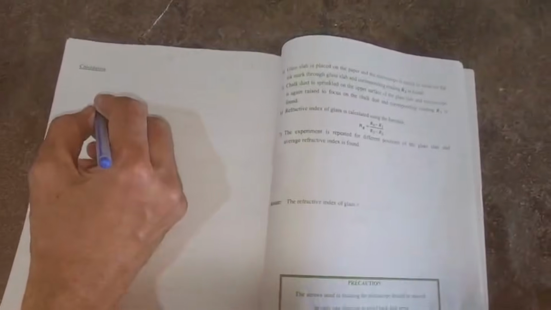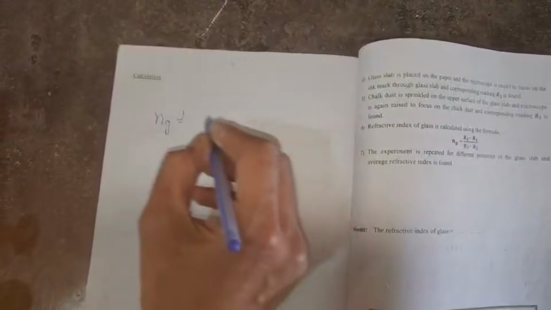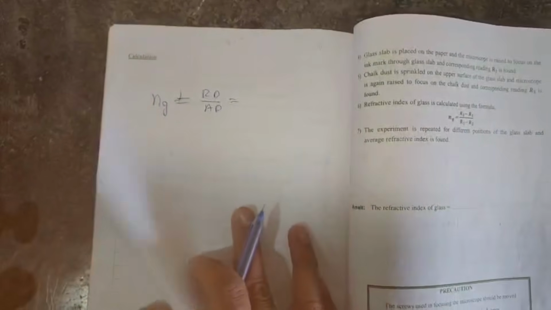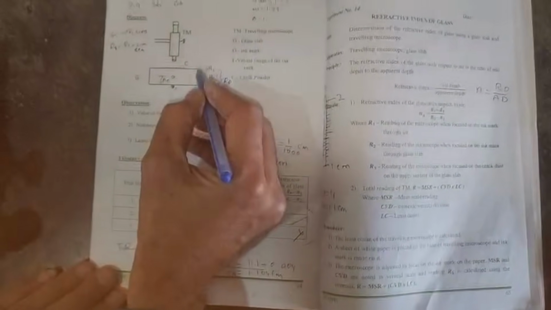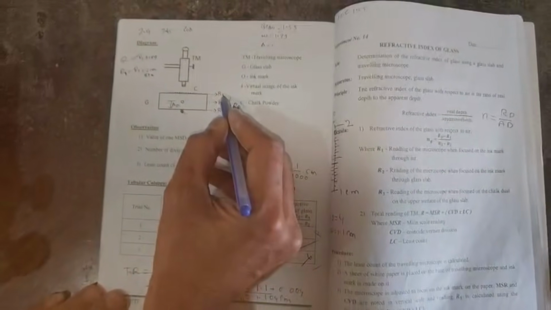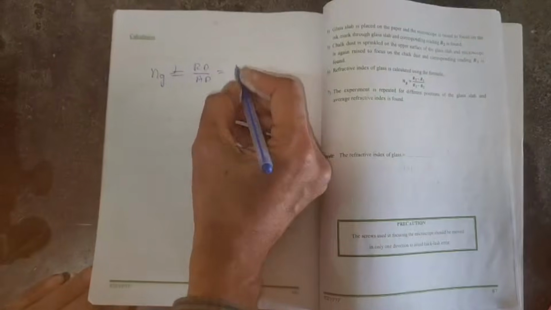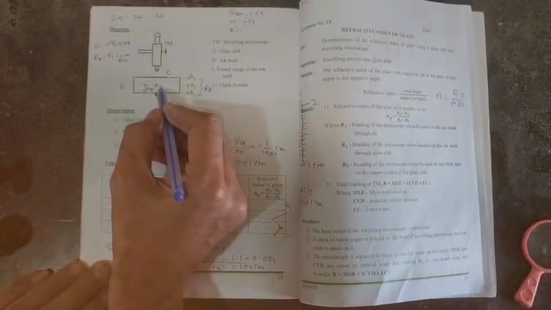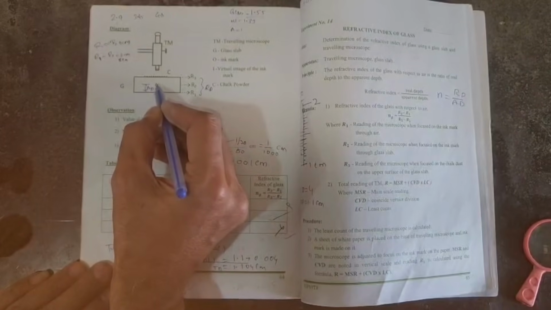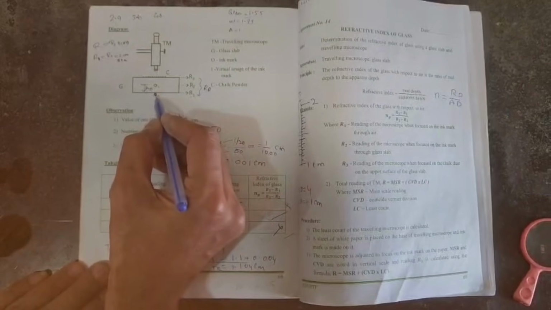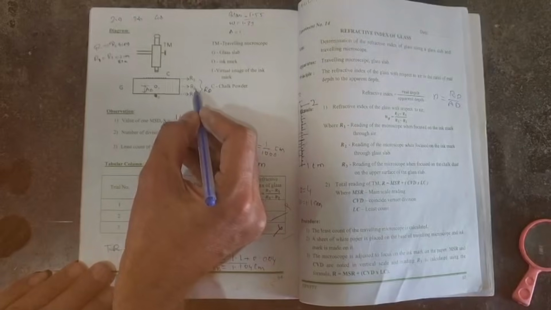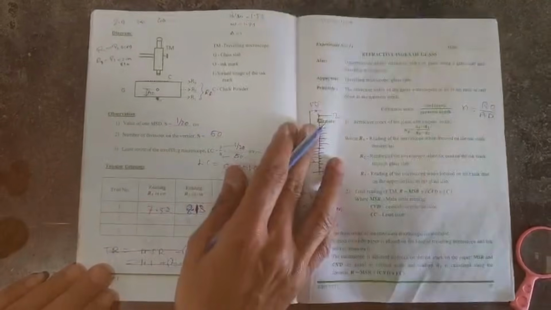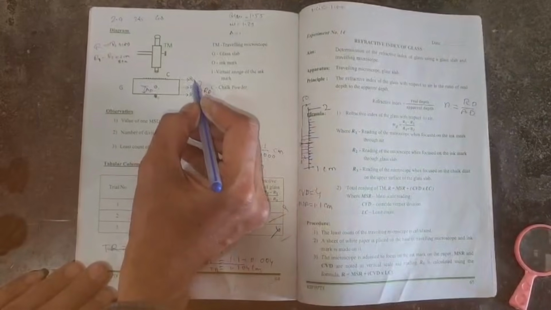Refractive index of glass slab is equal to real depth by apparent depth. Real depth is this thickness. Obviously it is R3 minus R1. And apparent depth is the distance from the virtual image O1 to real object O. That is R3 minus R2.